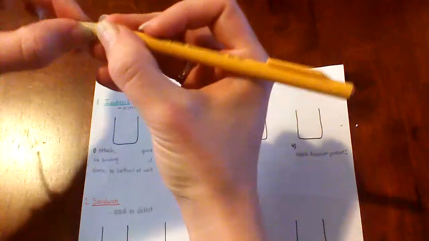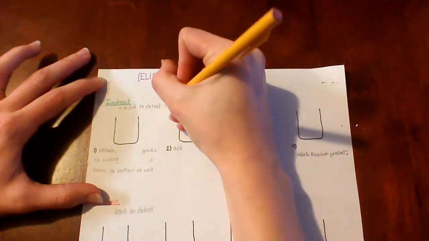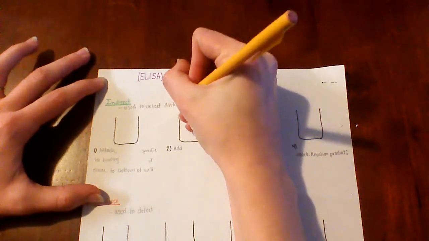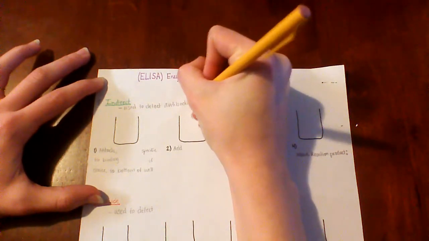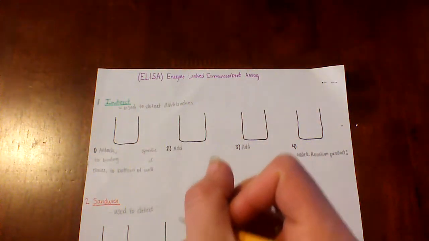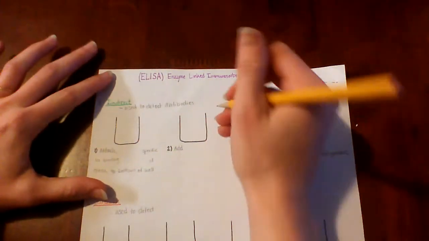So for the first method, the indirect method, this is used to detect antibodies, or a specific concentration of antibodies.